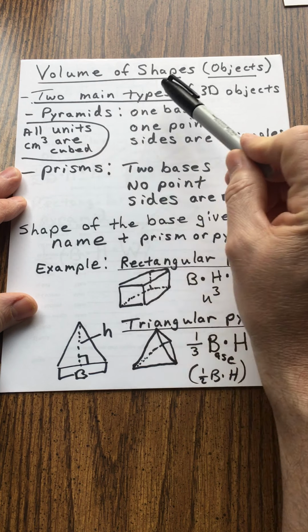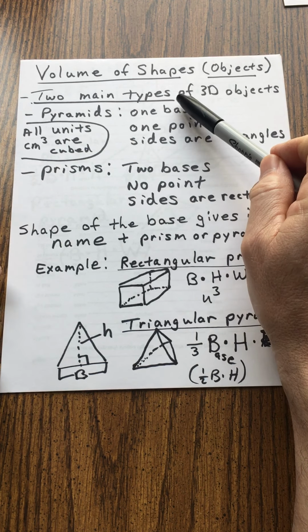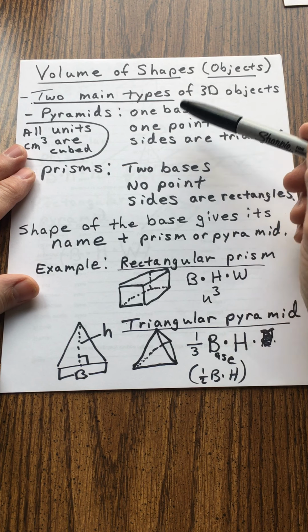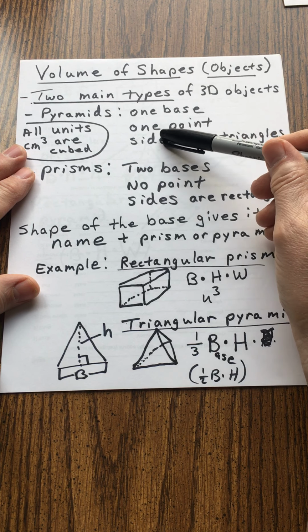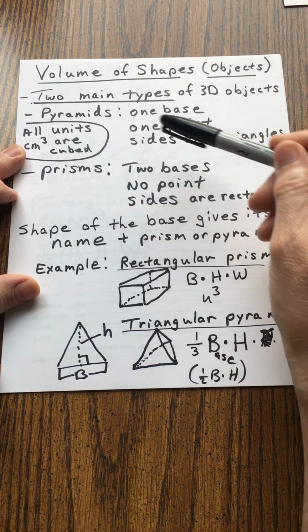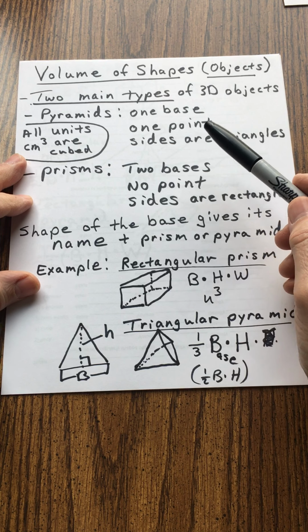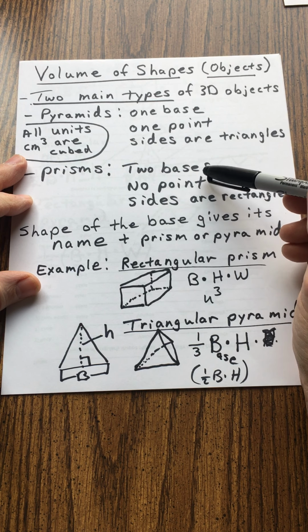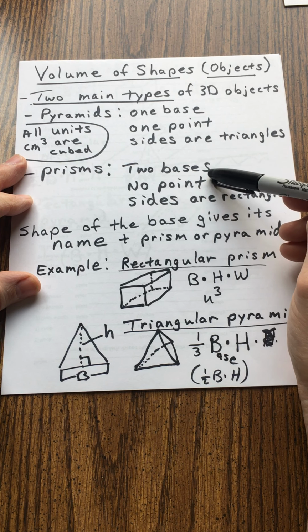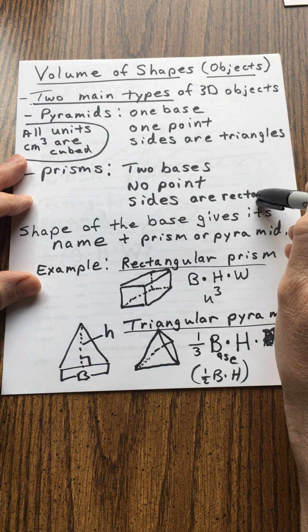Anyway, the way you know that you've got a pyramid is that there is one base, one big old flat side. There's a point at the top, and the sides are all triangles. If you are looking at a prism, there are two bases, same shape, top and bottom. Generally, there are other types, but we won't go into those. There won't be a point because it's not a pyramid, and all the sides are rectangles.